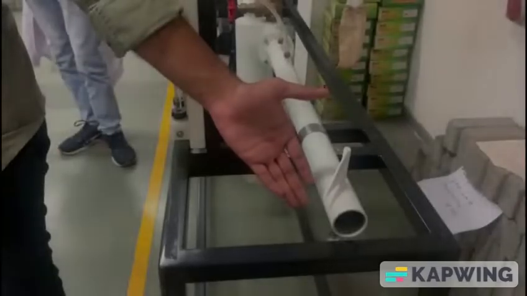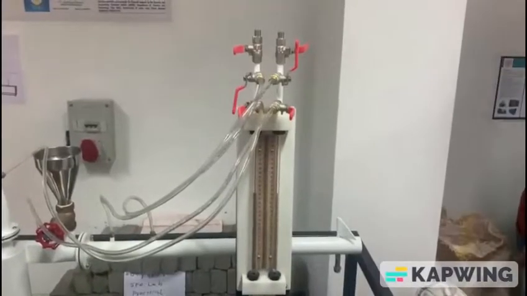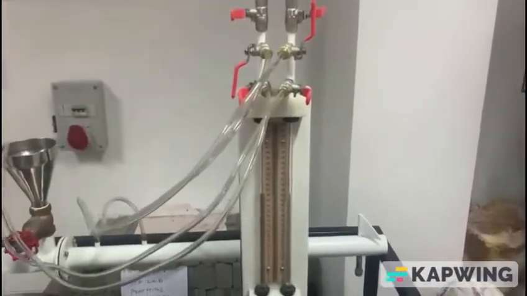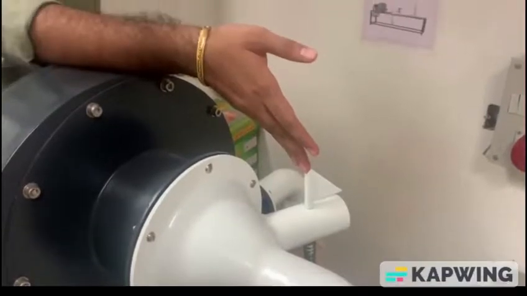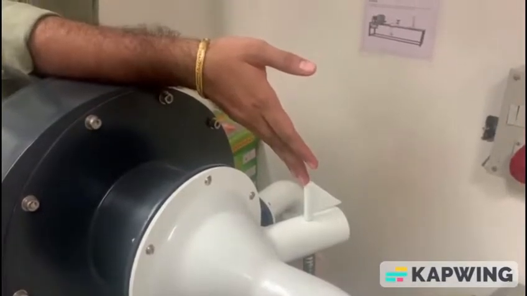So let's take a look at our experimental setup. As you can see, these are throttle valves and are used to control the flow of the particles. Next is the U-tube manometer, which is used for measuring the pressure difference, and the manometric fluid used in this manometer is mercury. Here you can see another throttle valve, which is also used for controlling the flow of the particles.